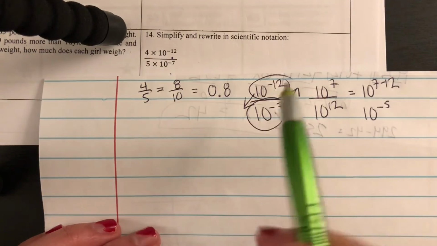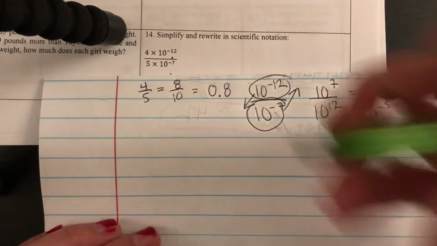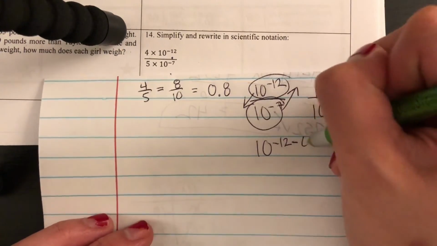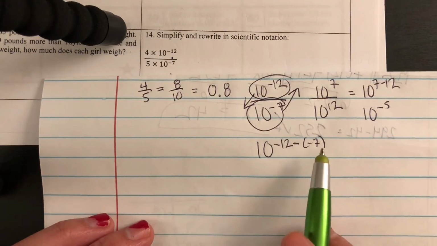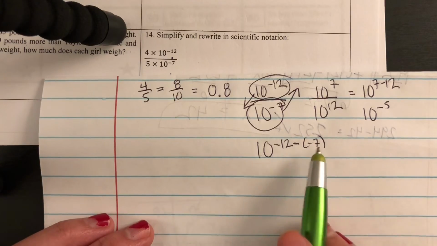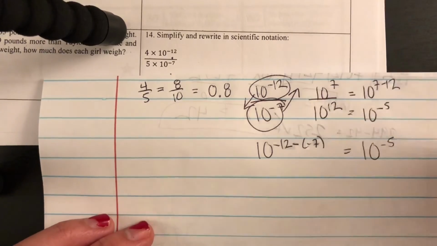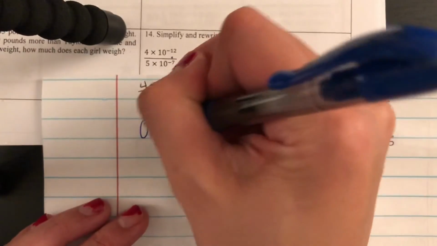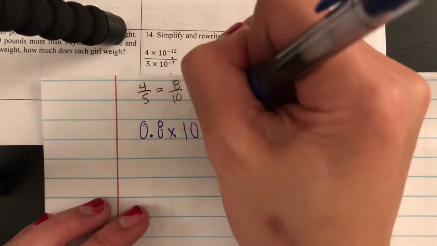Another way that you could do this is I could go back to what it is over here, and I could just subtract using these numbers. So I could do 10 to the power of negative 12 minus negative 7. When I do this, this becomes keep, change, flip, negative 12 plus 7, which is also going to equal, either way, 10 to the power of negative 5. So let's combine these. My beginning number is going to be 0.8. And then my exponent is going to be 10 to the power of negative 5.